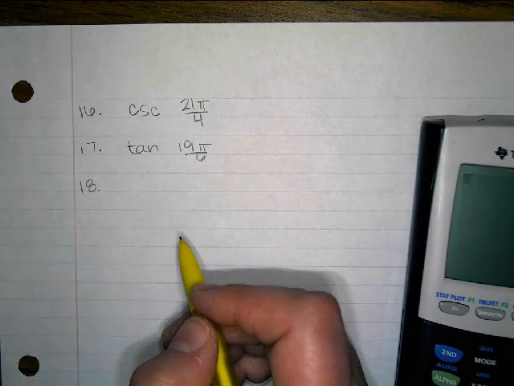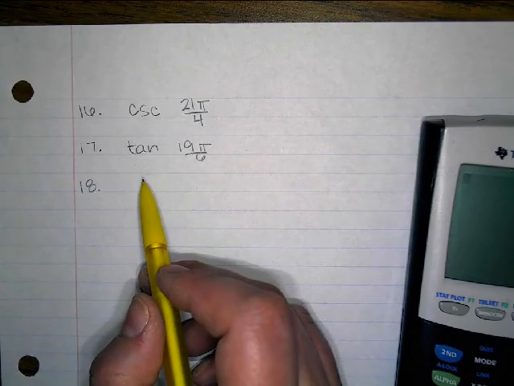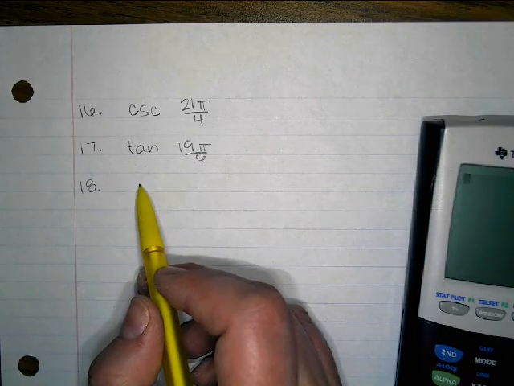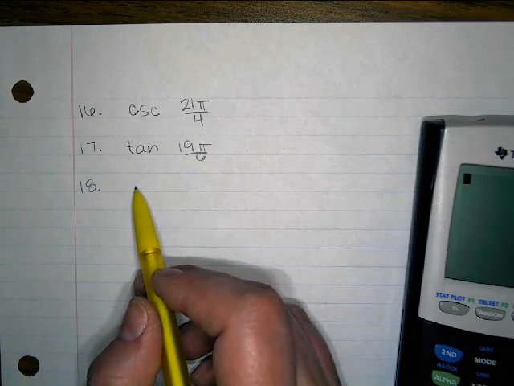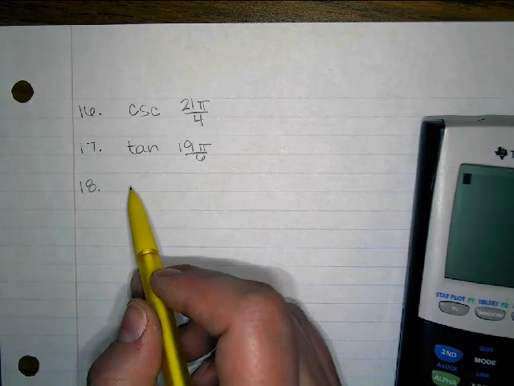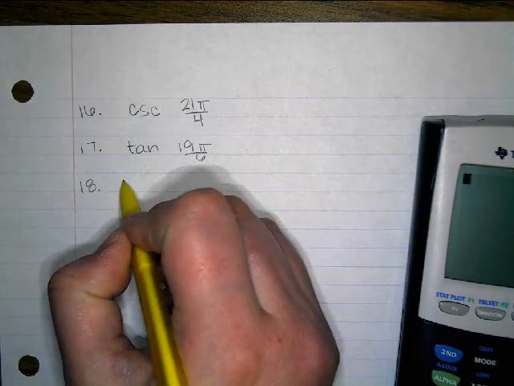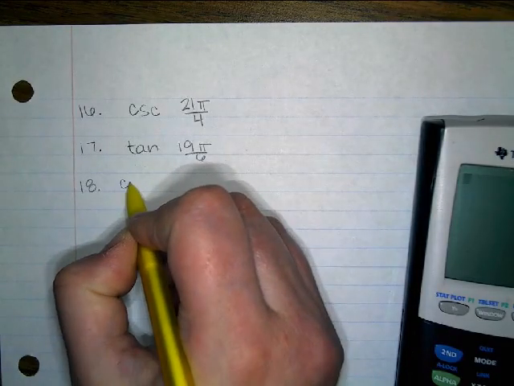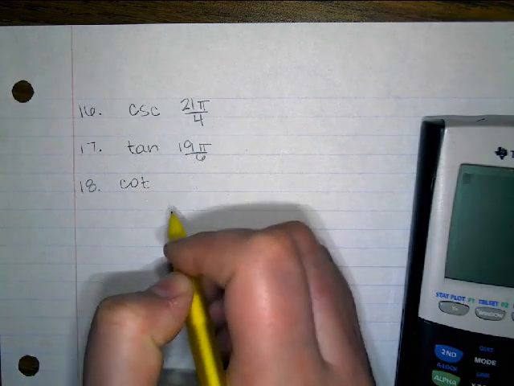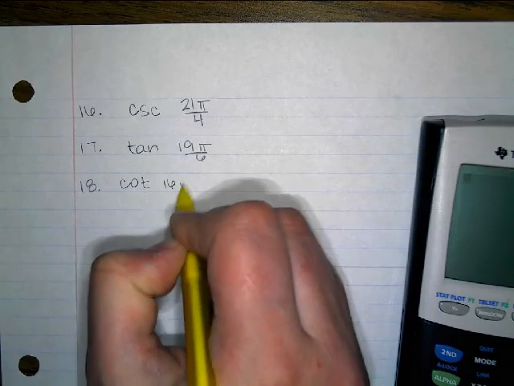All right. Cotangent 16 pi. Cotangent 16 pi.